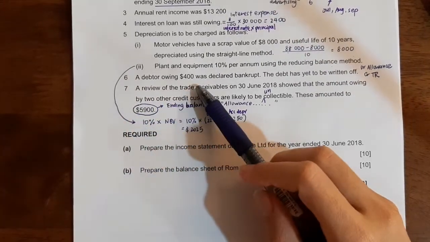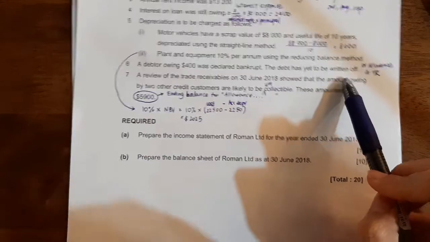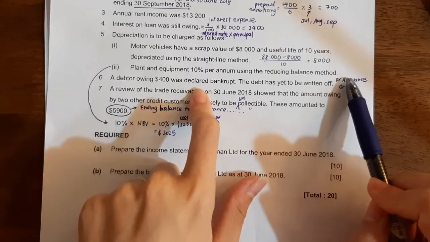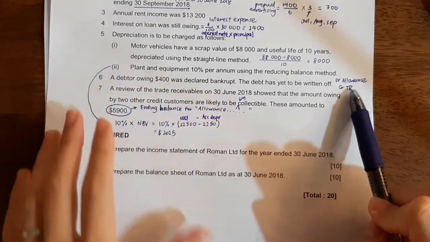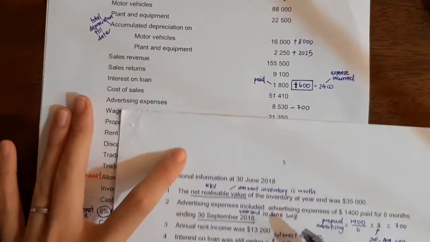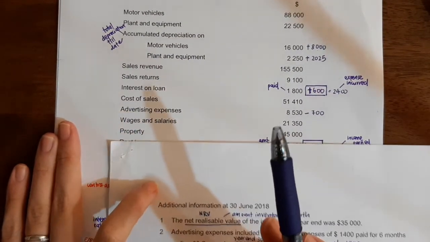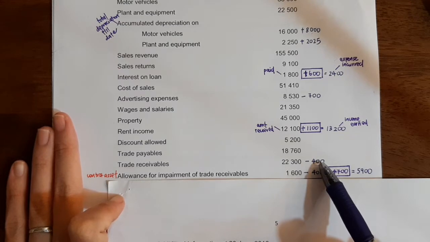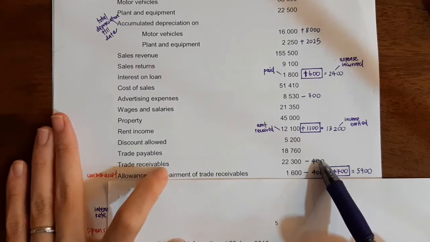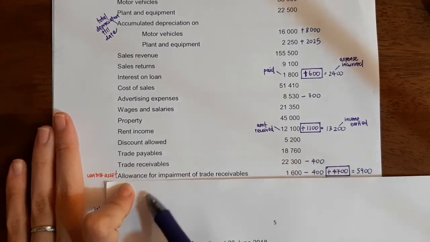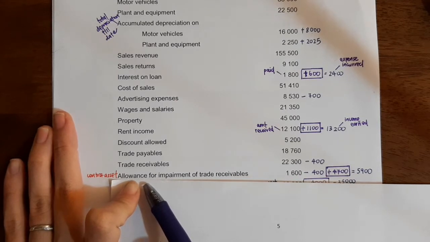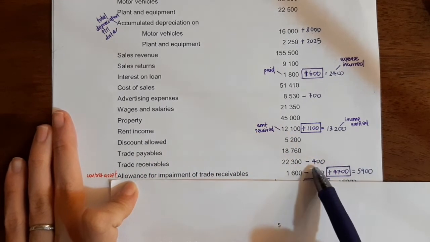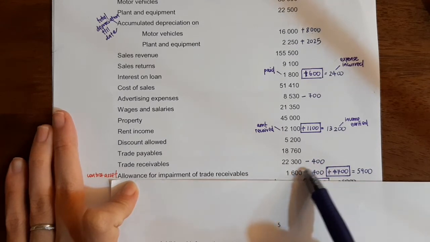Lastly, a debtor owing $400 was declared bankrupt. The debt has yet to be written off. Because we confirm that the debt cannot be paid back, we have to write off the debt. When we write off, it's debit allowance, credit trade receivables. Therefore, we debit allowance means that my allowance amount drops by $400. Because the debtor cannot pay back anymore, I reduce by $400. The amount owed by debtors will decrease. And because allowance is the amount that is estimated uncollectible, now that I confirm that the debt cannot be paid back, I have to subtract. So my estimated amount actually reduces.